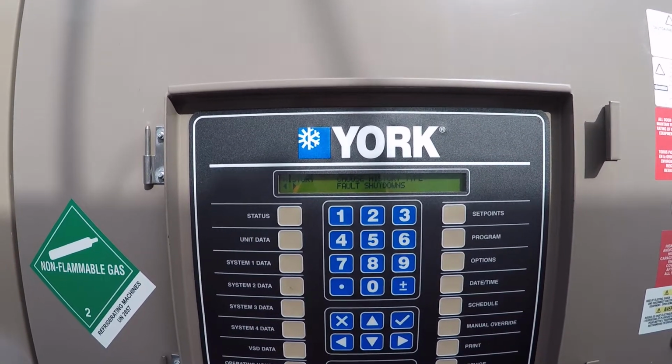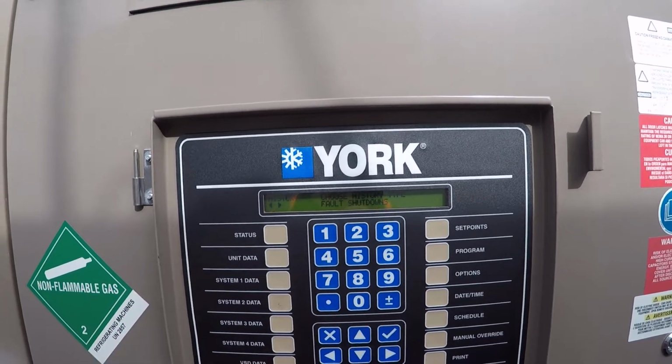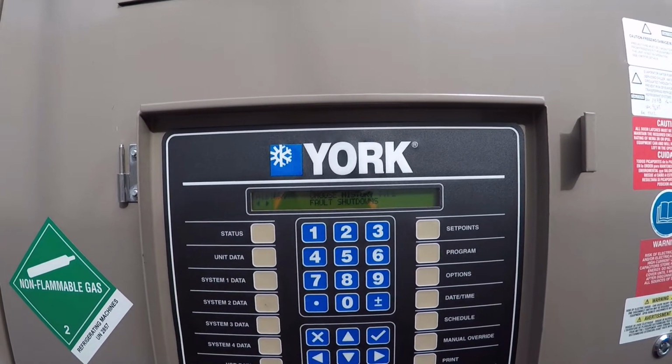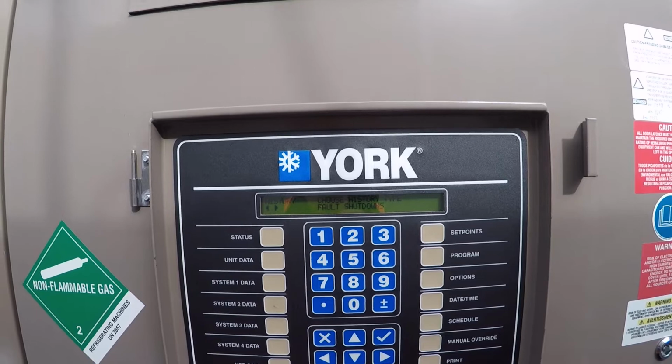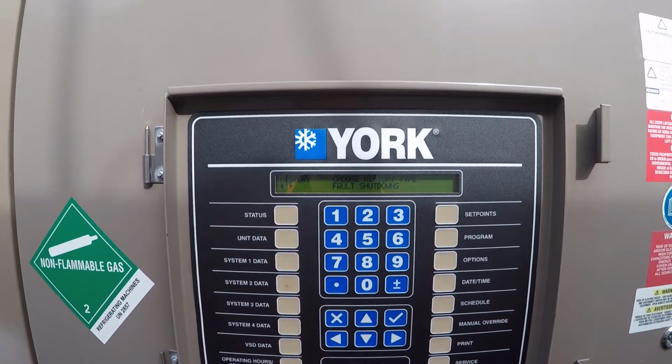You got your fault shutdowns, so you got your different history types. You can just press enter, and right now the fault history is empty, but it's always good when you're doing a service or whatnot to always check the history and just see what's happened to the equipment.